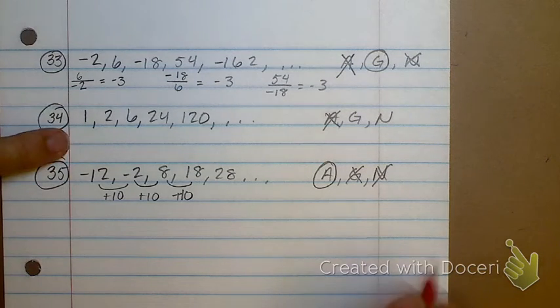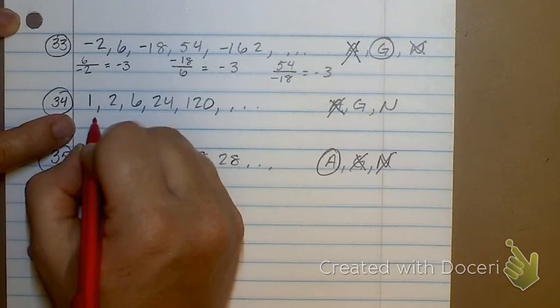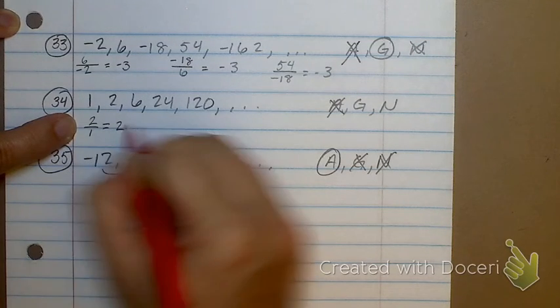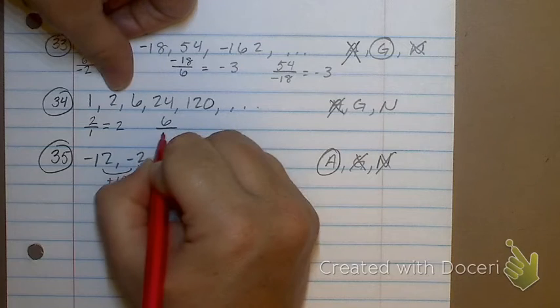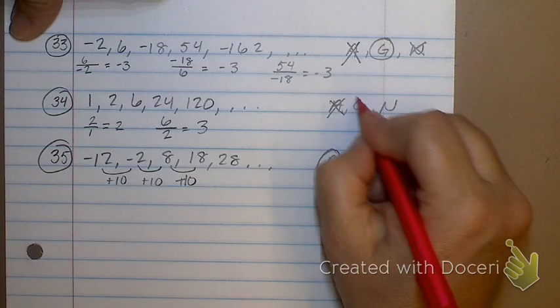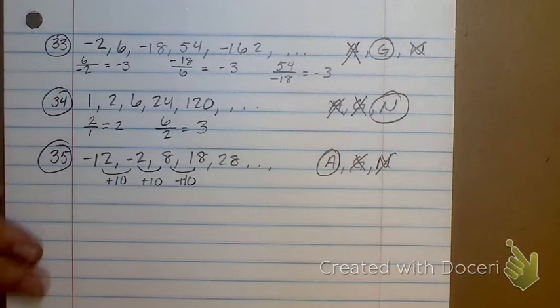Is this one, we know this one's not arithmetic, is it geometric? 2 over 1 is the second term divided by the first term. What about the third term divided by the second term? Those don't match, do they? So it can't be geometric, it has to be neither.